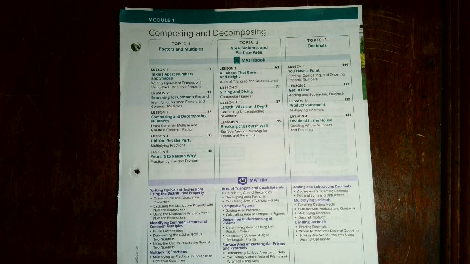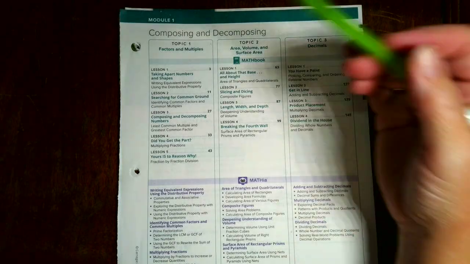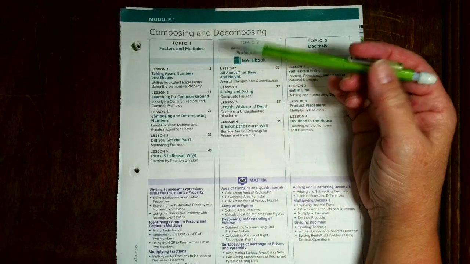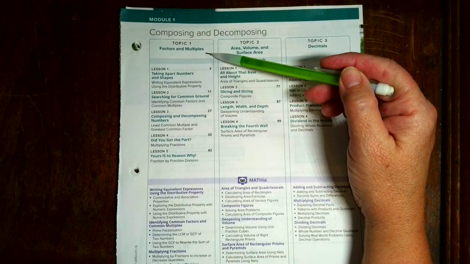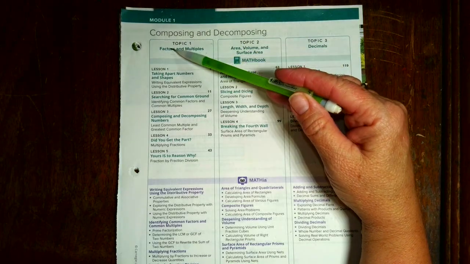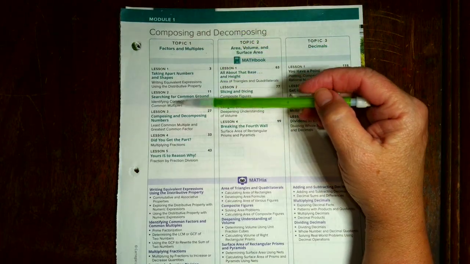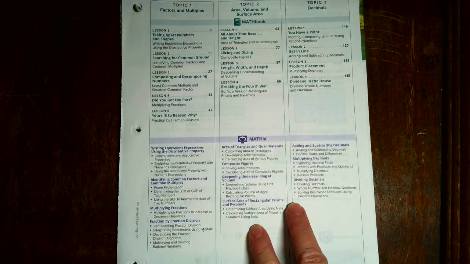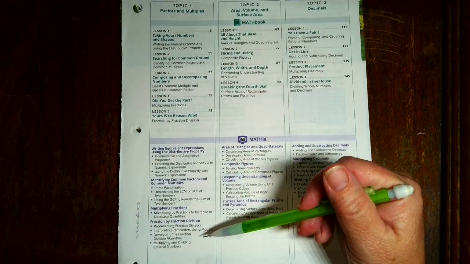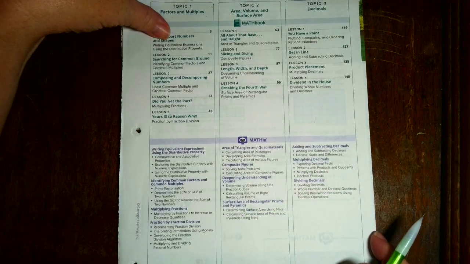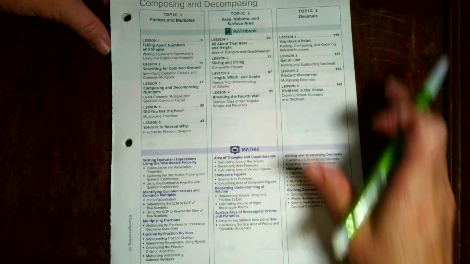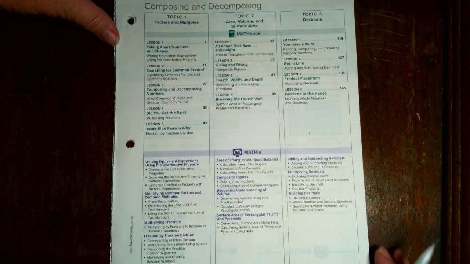This first page that I'm showing you sets up how the first module is laid out. Within this module there's 3 different topics. We're starting with topic 1, which has factors and multiples as our first topic within the module. And then as you can see, there are 5 different lessons within this module, and the purple are the Mathia workspaces that align with it. You can find all of this on page 1 of the course textbook, whether you're looking at the physical book or looking at the e-text online.